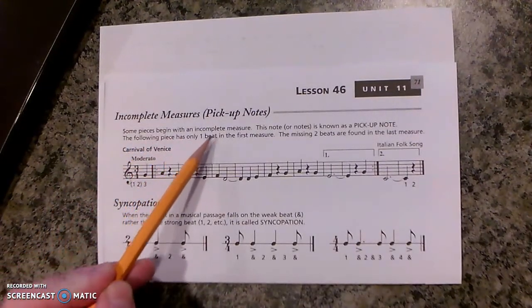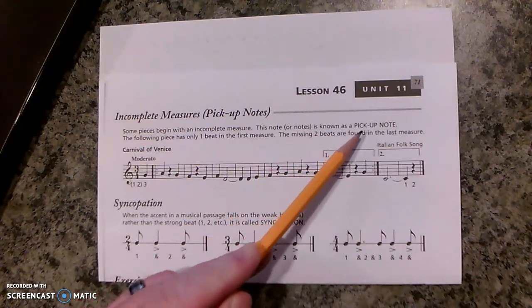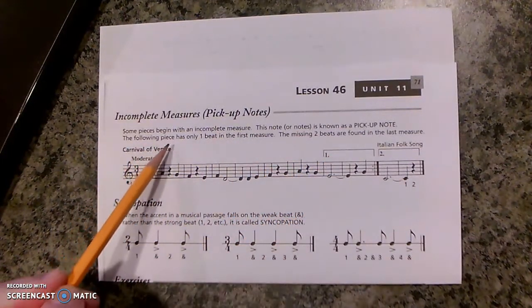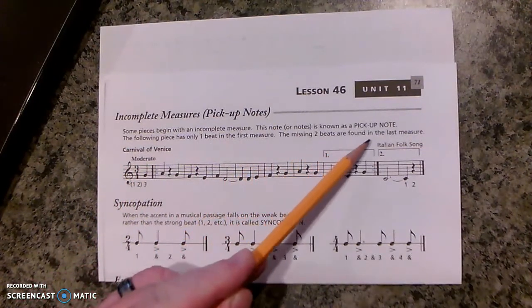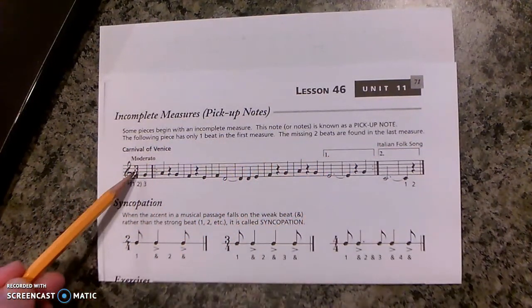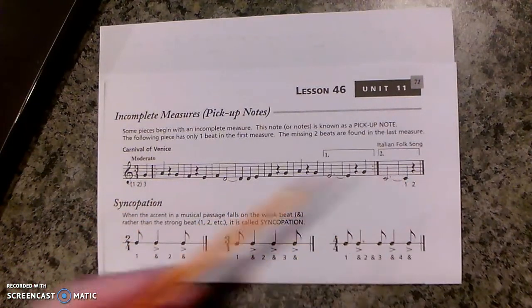Some pieces begin with an incomplete measure. This note, or notes, is known as a pickup note. The following piece has only one beat in the first measure. The missing two beats are found in the last measure. So if you look here, we're in 3/4 time, but we only have one note in this measure. Well, if you add this note to the last two notes, it should add up to 3.